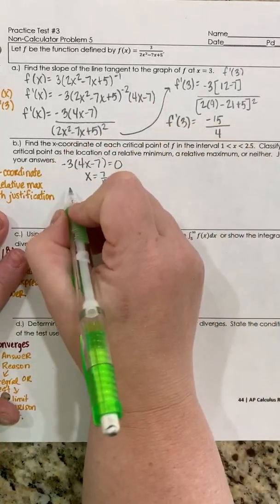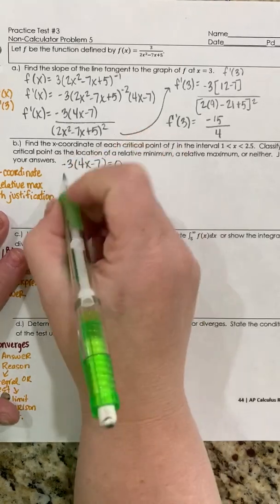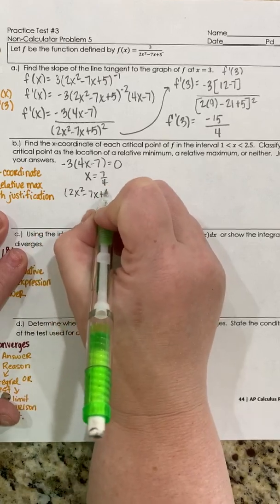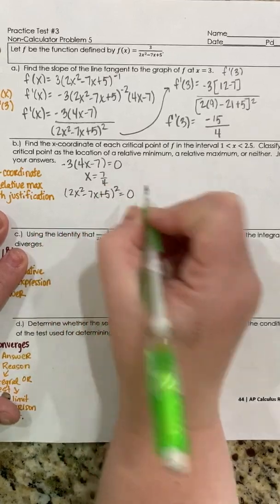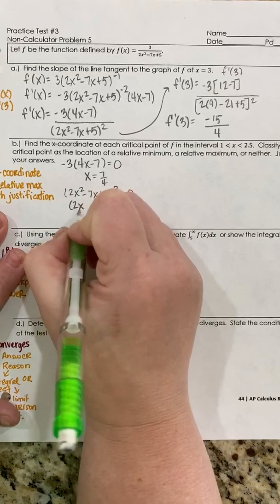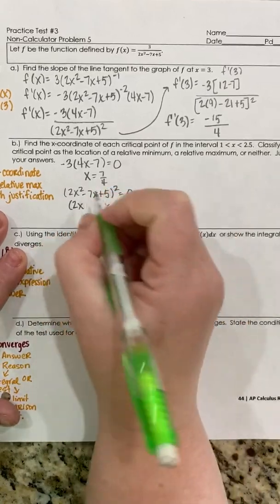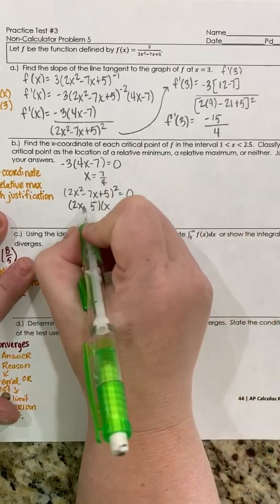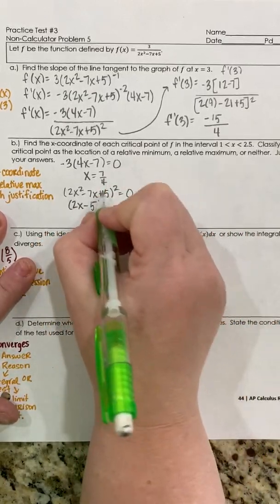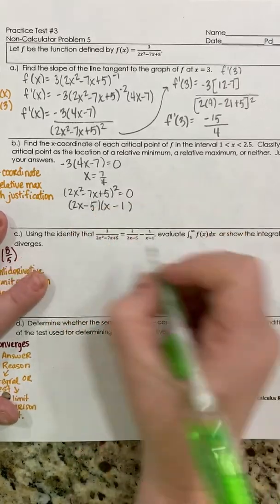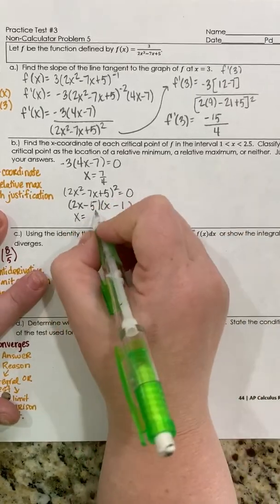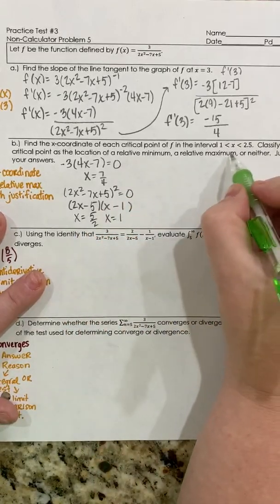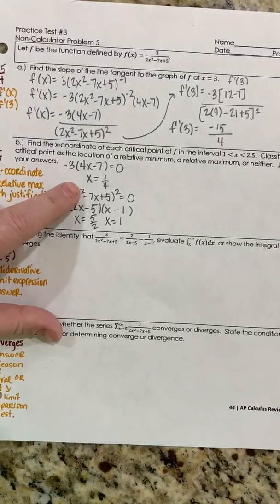When I set the bottom equal to 0 and solve, the square root goes away. I'm going to factor this as (2x minus 5)(x minus 1). So x equals 5 over 2, and x equals 1. So these are those endpoints that are not included. So I only have to worry about 7 over 4.